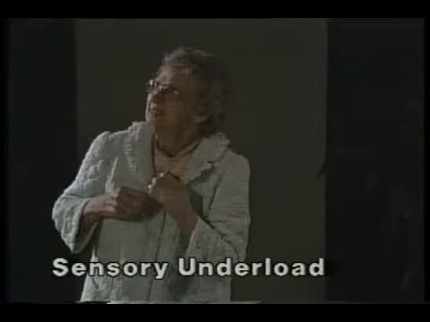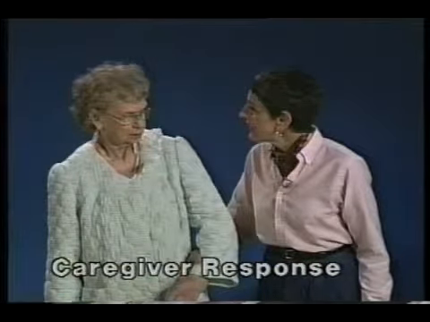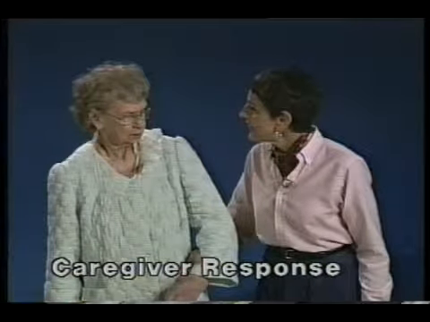Similarly, sensory underload can also trigger wandering. For example, if the lighting is poor, you can increase the light. Orient the patient with familiar activities and objects. Increase activity and exercise. Stay calm and use good communication skills to make the patient comfortable.